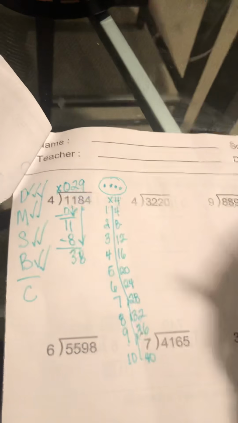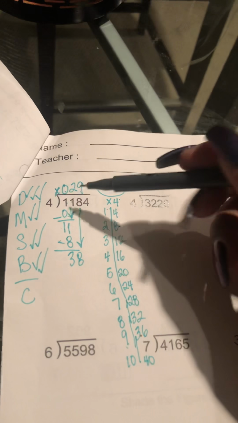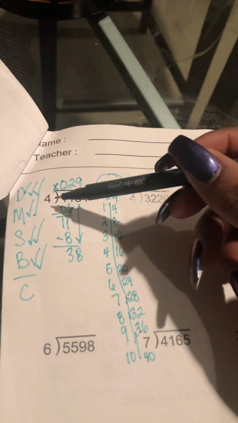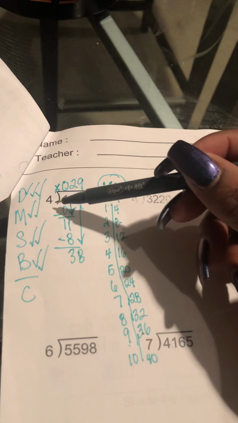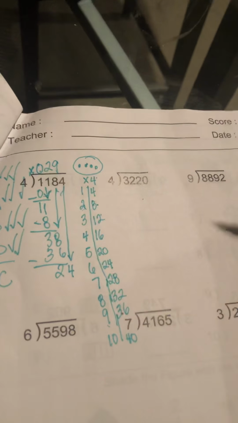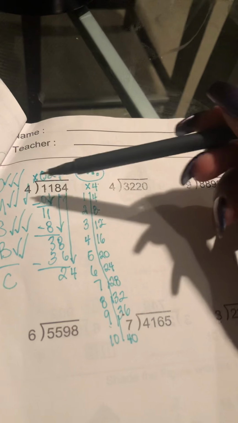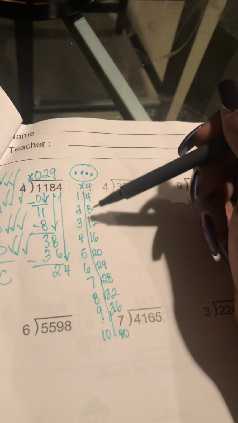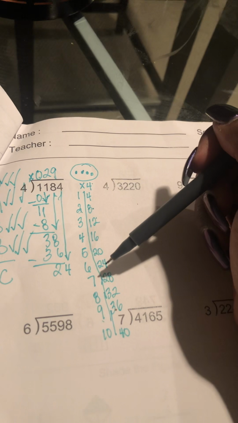I divided again, so I'm going to check this off. Next, I'm going to multiply. Again, I have this multiplication symbol, and I only multiply the last digit that I wrote in my quotient by my divisor. So I know that 9 times 4 is 36. Next, I'm going to subtract, and I have 2. I'm going to bring down my final number, which is my 4. And now I've already written my fishbowl, so I can just look. I know I'm dividing 4 into 24. So I look at my fishbowl and I see that 4 goes into 24 6 times. So I write that in my quotient.